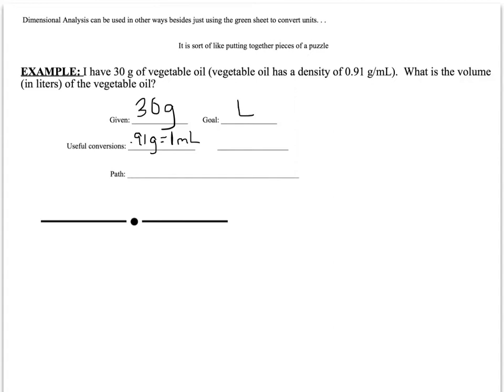Well, looking at other useful conversions, I noticed that I have liters in one spot and I have milliliters here. So I might as well take the time to write down the conversion between milliliters and liters. And there's 1,000 milliliters for every 1 liter. So now I need to figure out how I'm going to go from grams to liters.